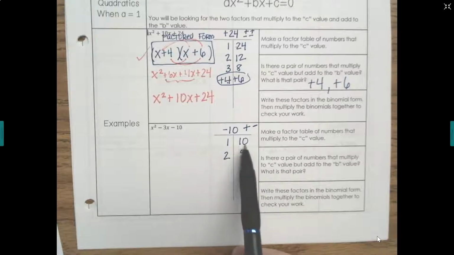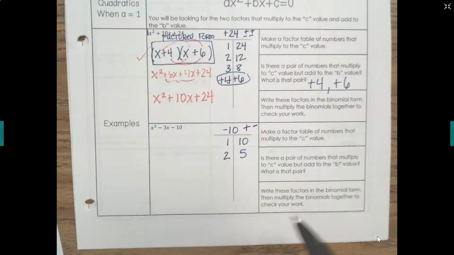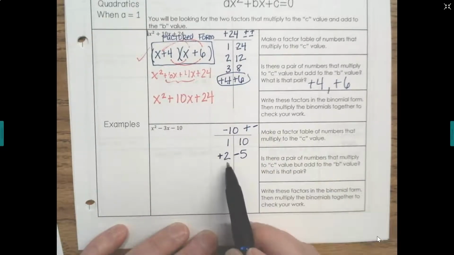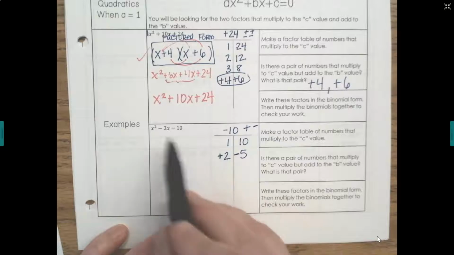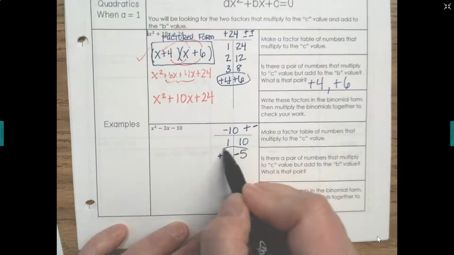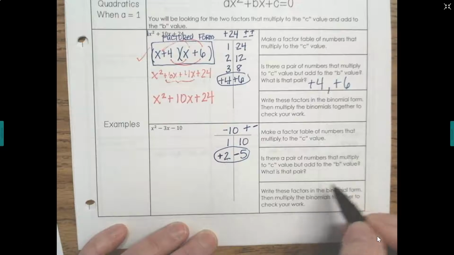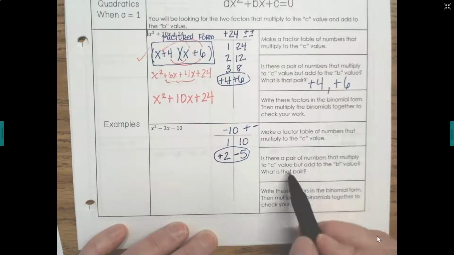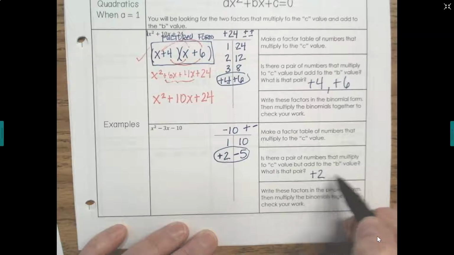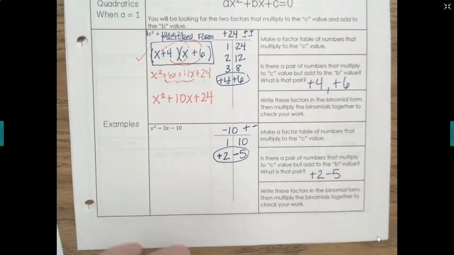Well, 10 and 1 are never going to get to negative 3, but 5 and 2, if I want a negative 3, the 5 is going to have to be negative and the 2 would have to be positive. So if I say 2 minus 5, I get negative 3. This is my magic pair that I want to use. Okay, so the factors that multiply to C but add to B are a positive 2 and a negative 5.